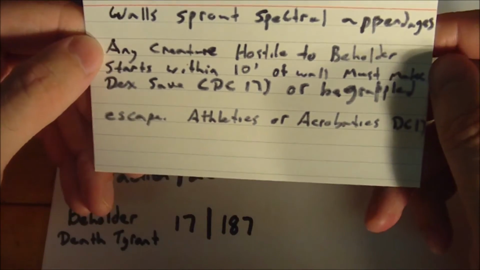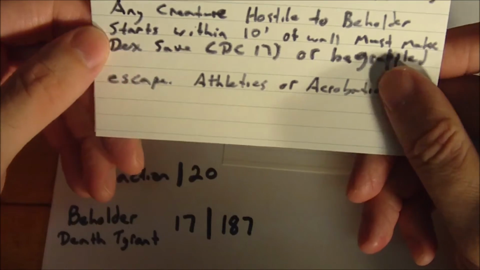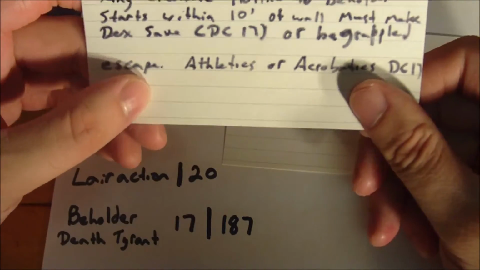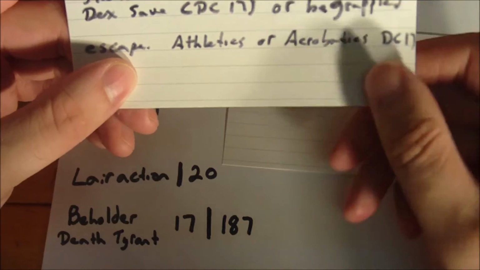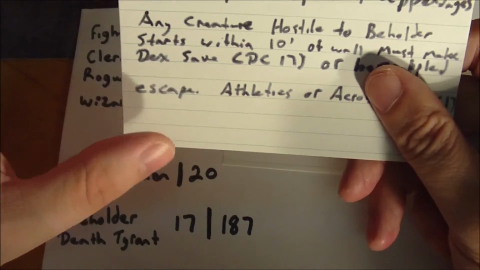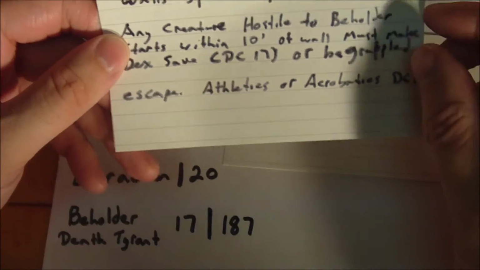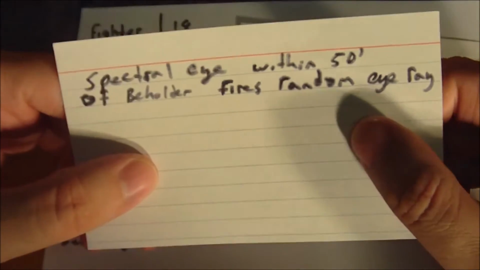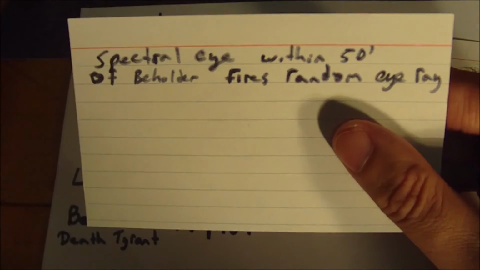Any creature hostile to the beholder that starts within 10 feet of the wall must make a Dex save DC 17 or be grappled. To escape, Athletics or Acrobatics check DC 17. So it's a little bit of an example of just some shorthand. I cut out just a few of the words so I know the base mechanics. So that's that one, and then the last one is Spectral Eye within 50 feet of Beholder, fires random eye ray.